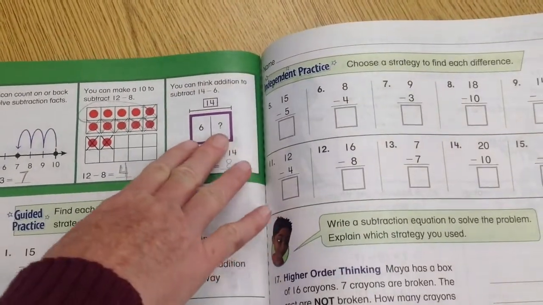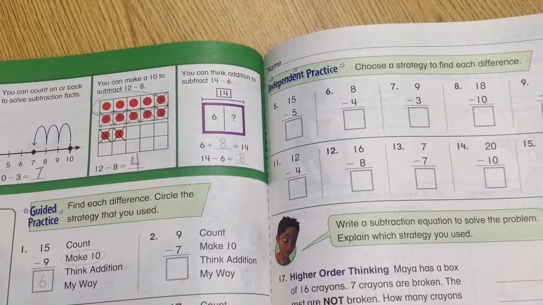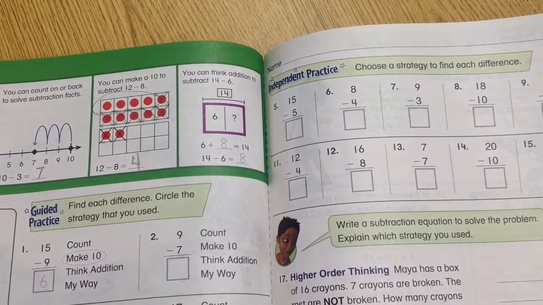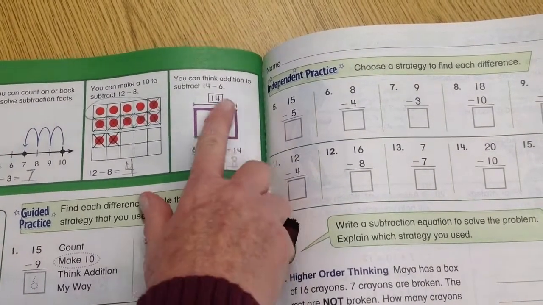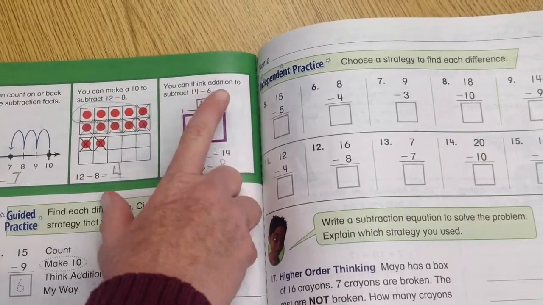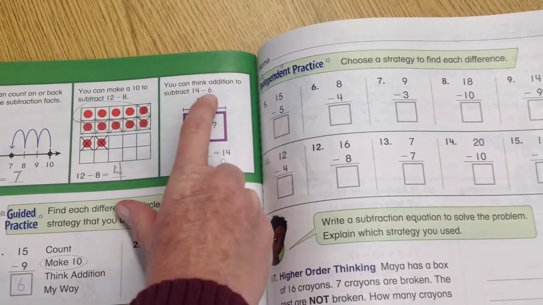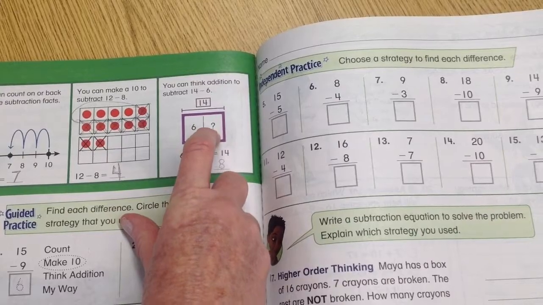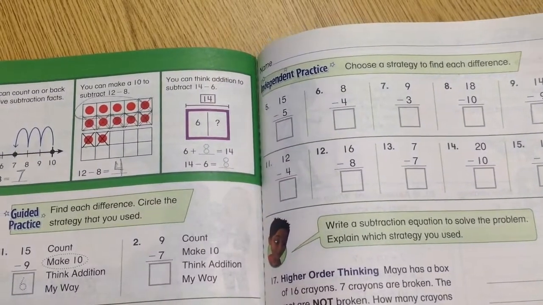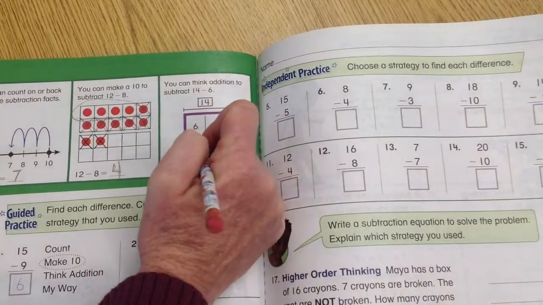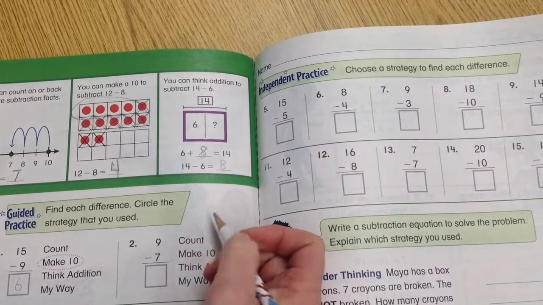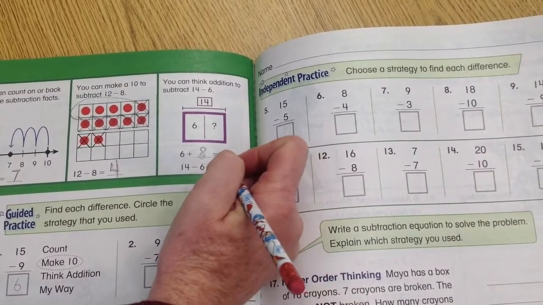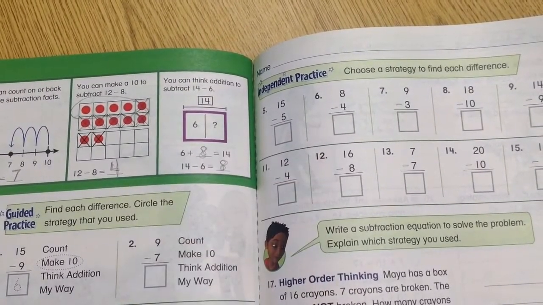And then we use the fact families in the last box. You can think of addition to help you solve the subtraction. Here we have 14 take away 6, and you can think to yourself, well, 6 plus what would give me 14? 6 plus 8 equals 14, so 14 take away 6 equals 8.